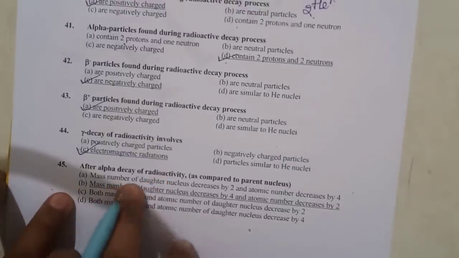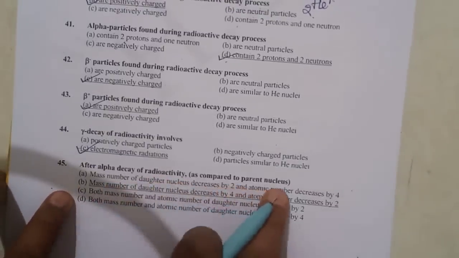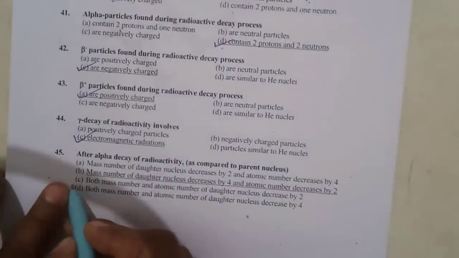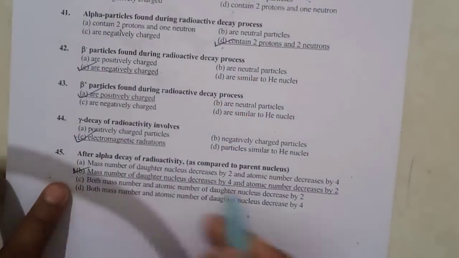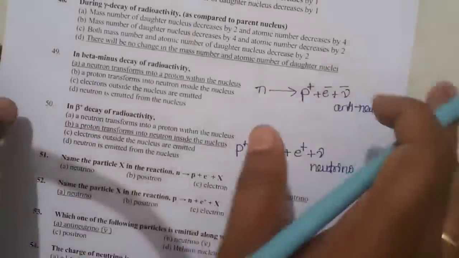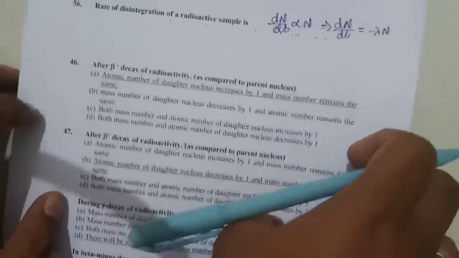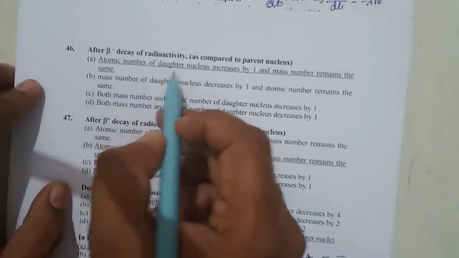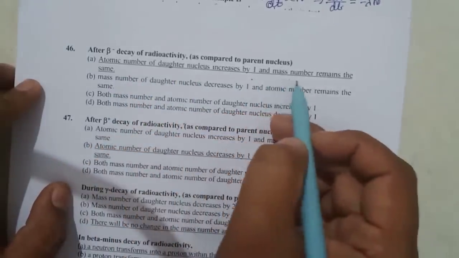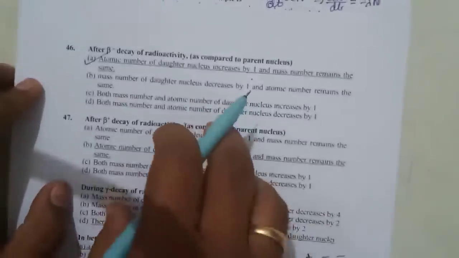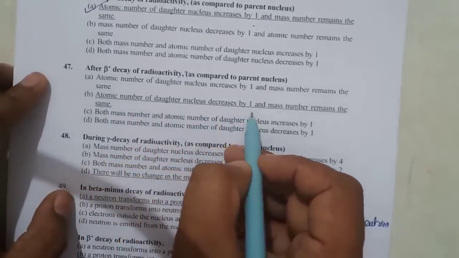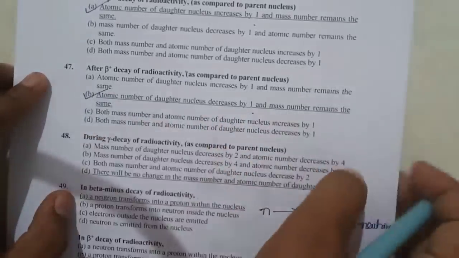After alpha decay of the radioactive nucleus, as compared to the parent nucleus, a helium nucleus is emitted. Therefore, the mass number of the daughter nucleus decreases by 4 and the atomic number decreases by 2 units. Okay, next question, question number 46. After beta decay, the atomic number of the daughter nucleus increases by 1 and the mass number remains the same, that is negative beta decay. In positive beta decay, the atomic number of the daughter nucleus decreases by 1, mass number remains the same.